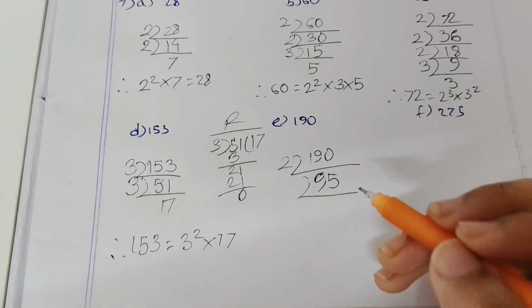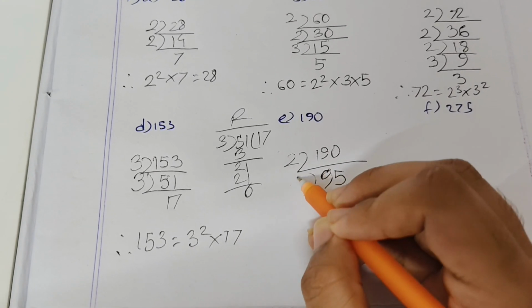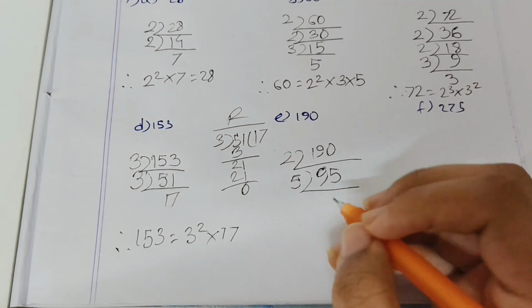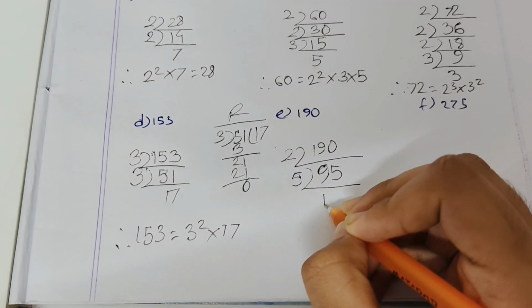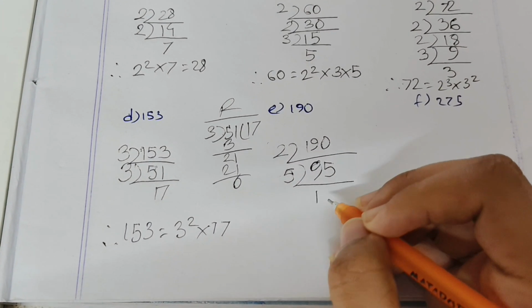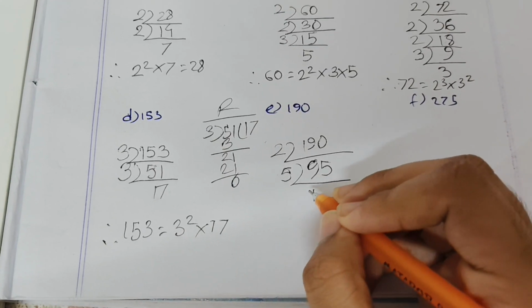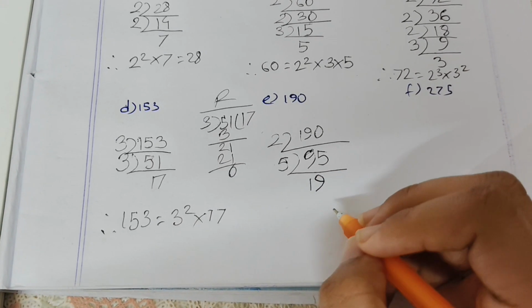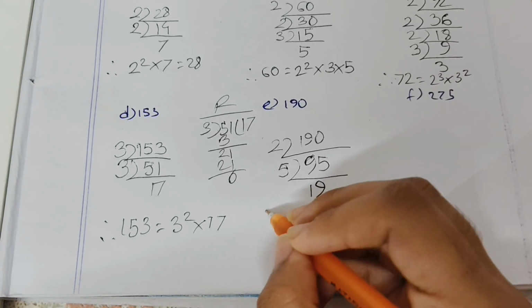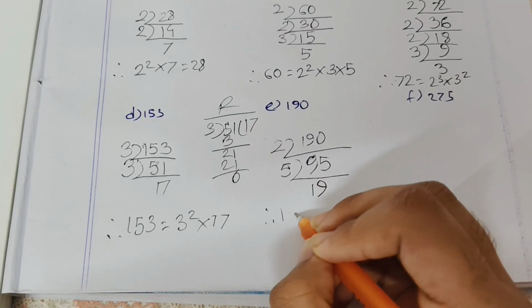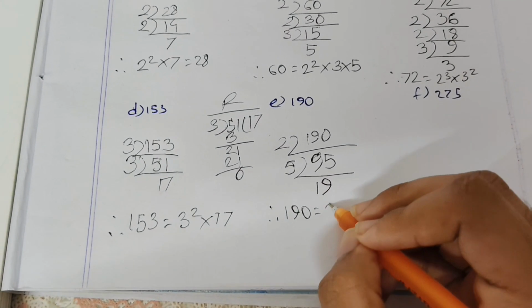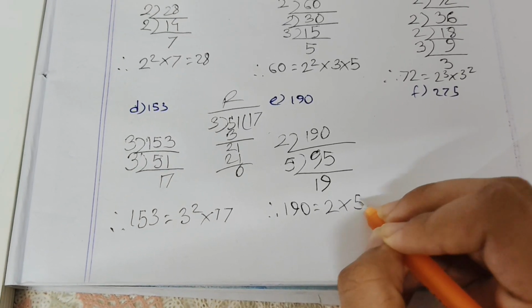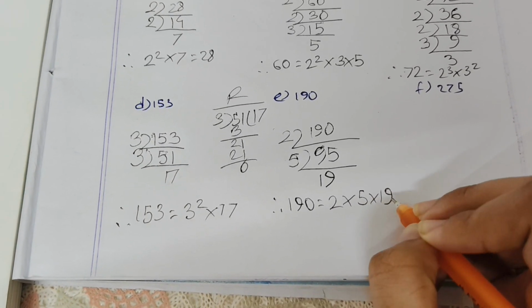But what it is divisible by is 5. 5 multiplied by 1 is 5, which leaves us with 45, and 5 multiplied by 9 is 45. Therefore, 190 is equal to 2 multiplied by 5 multiplied by 19.